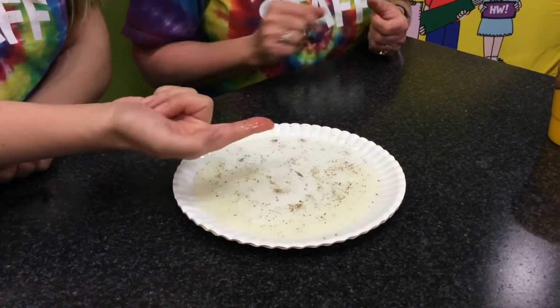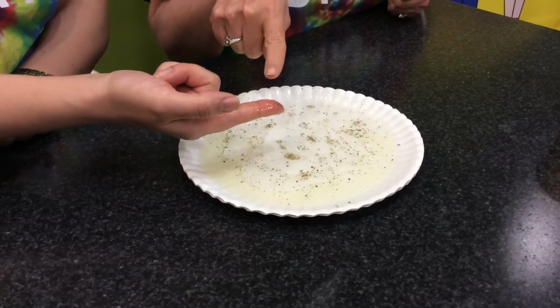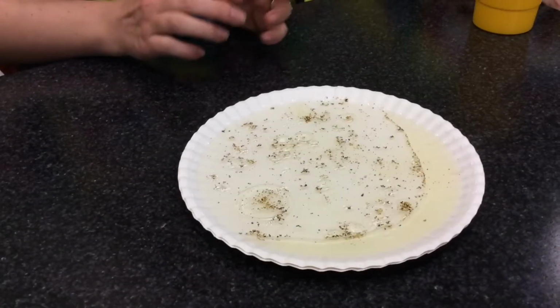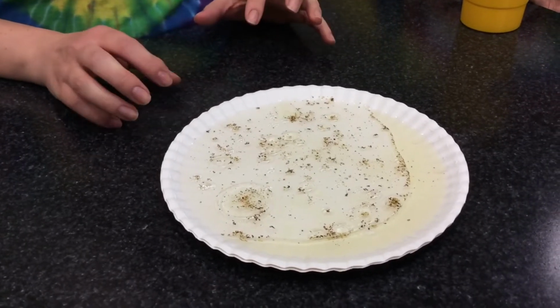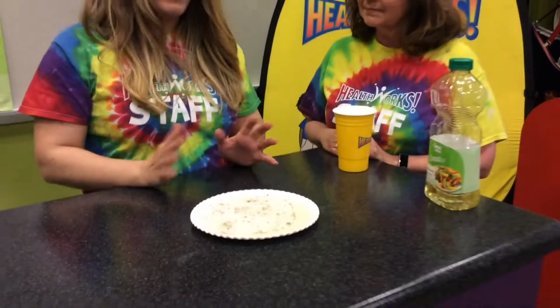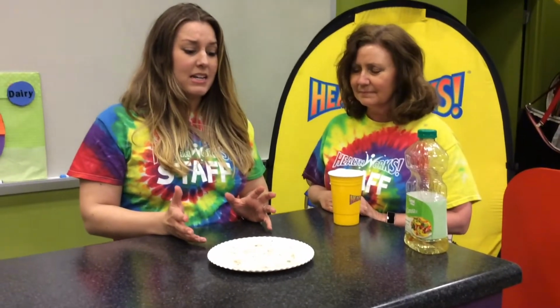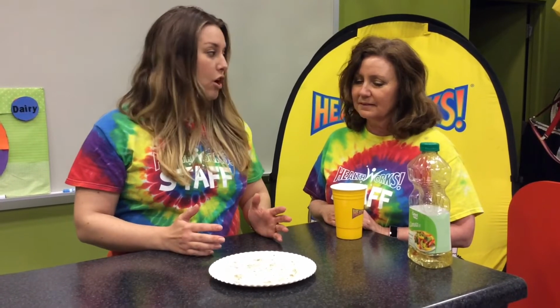And Kim, do you see when I put my finger in there, I see that the pepper is sticking to my fingers. Yeah. So the oil in this water represents the lipids that cover a virus. And the pepper, of course, is the virus. And we saw that it was on my finger. And I don't want viruses to stay on my hands because then they get into my mouth, nose, and eyes, and that makes me sick. So we want to use soap and water.